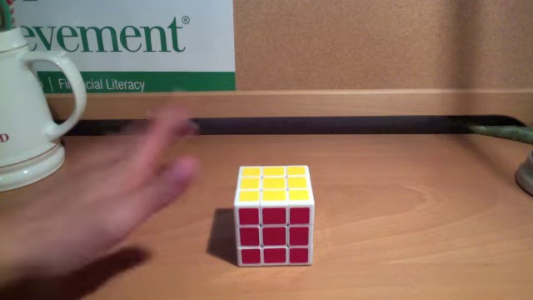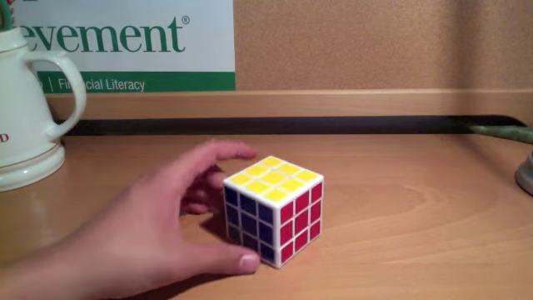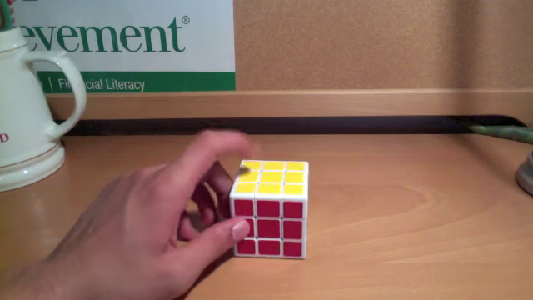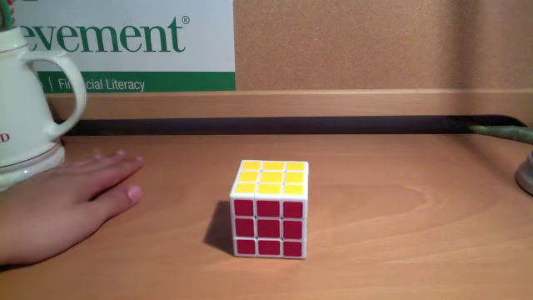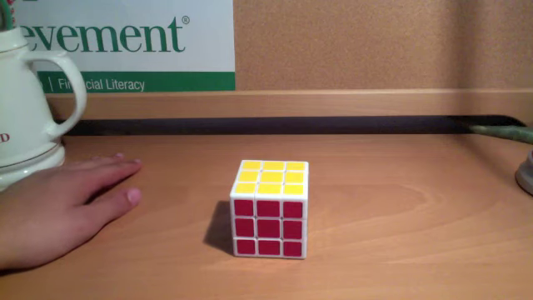Just practicing analyzing the situation can really make a big difference when you're doing a real solve for time. And all added together, it'll really drastically help you improve.